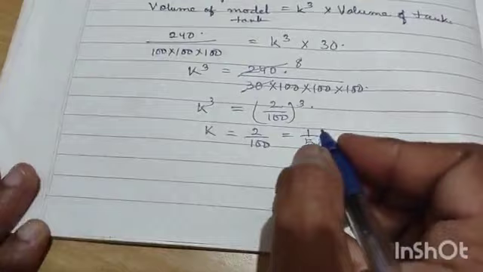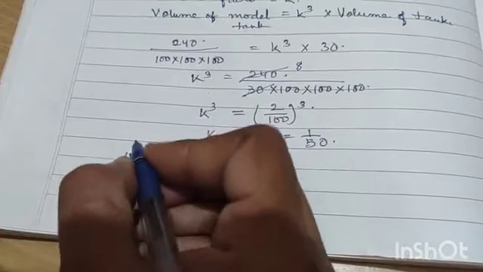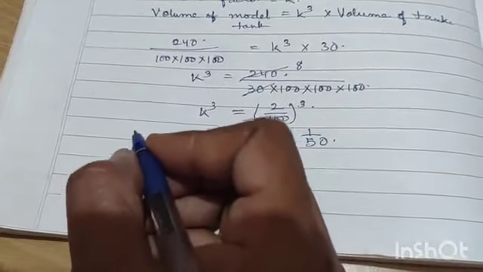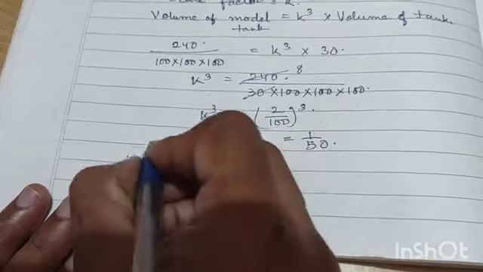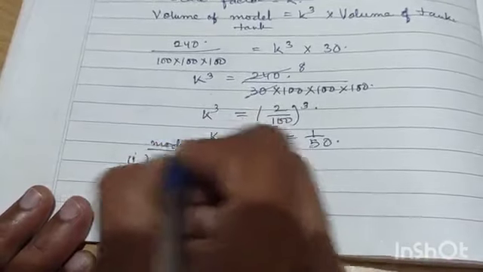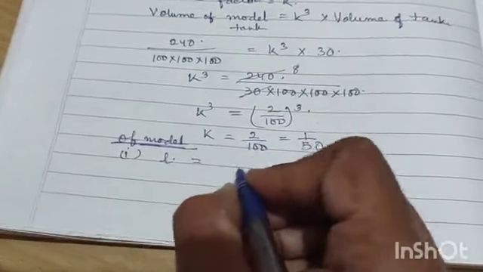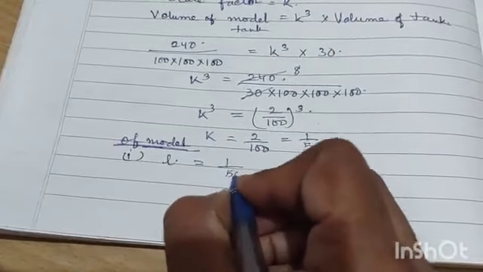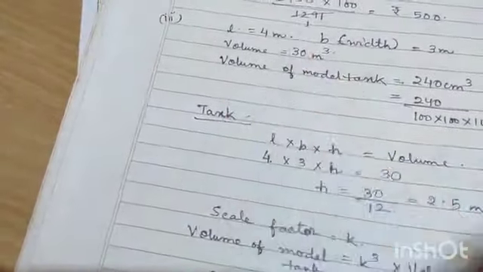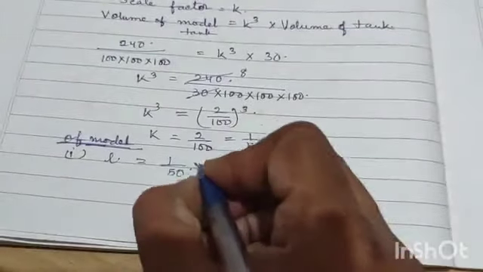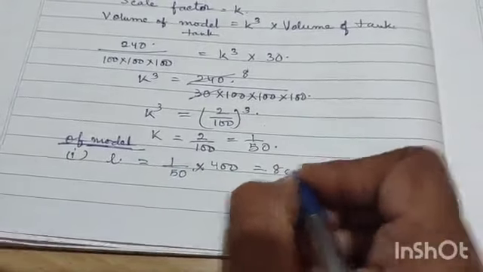Okay, then we have to find length, breadth and height of the model. So length of the model we are finding out. Length is equal to 1 by 50 into the dimensions given here were in meter, 4 meter, that we are changing to centimeter, into 400, that is 8 centimeter.